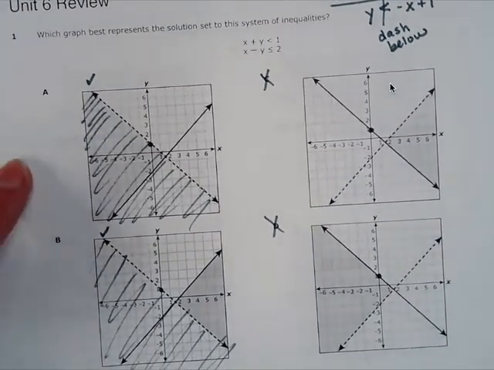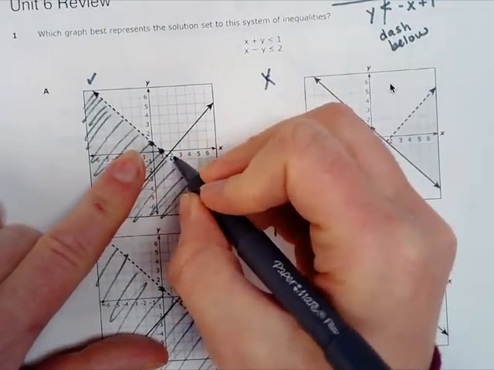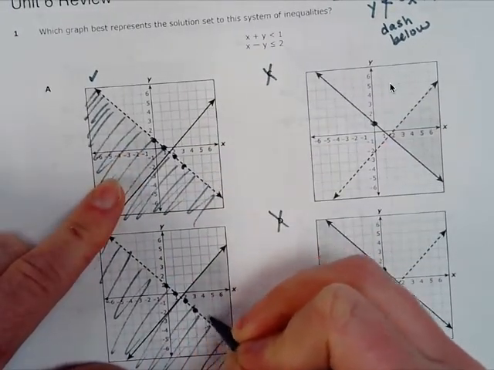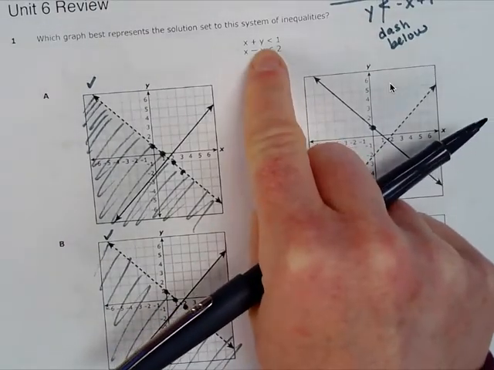Right now it's looking like A is the correct answer, but we need to check it. So it's a +1, down 1 over 1. See how that is the correct line? So that's how I know that's the correct line. Okay, let's look at the next one.